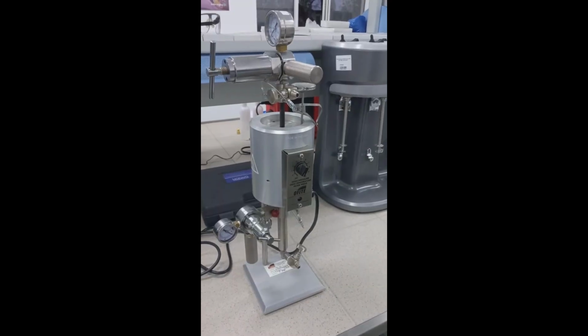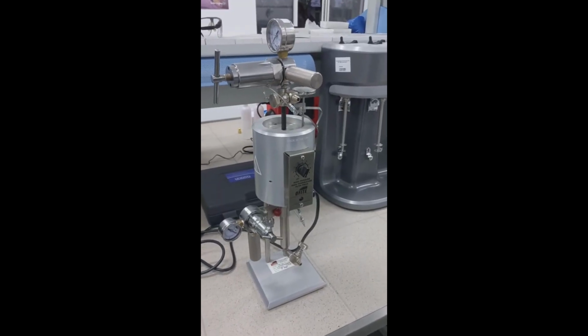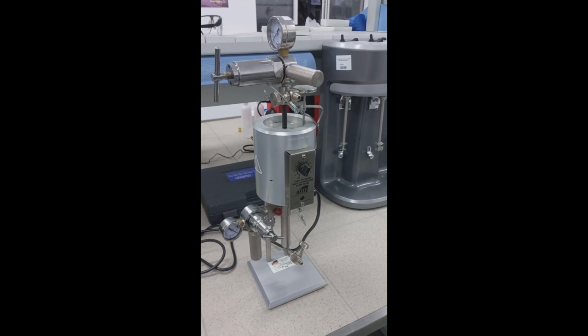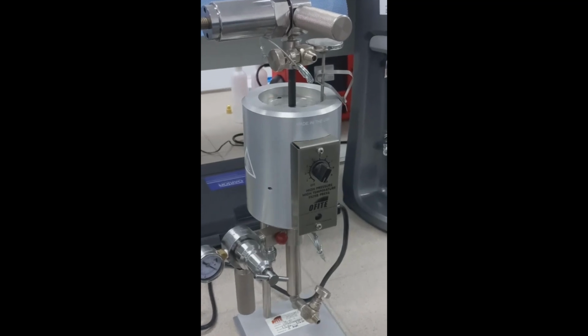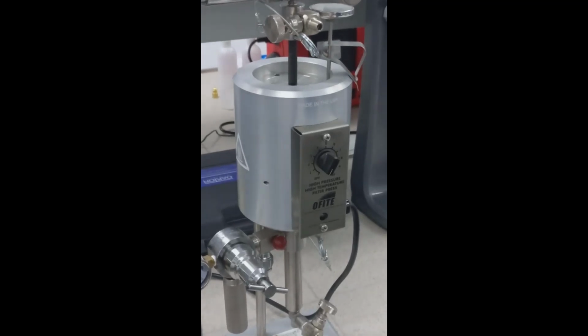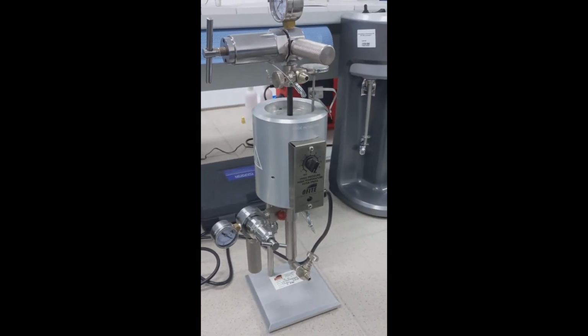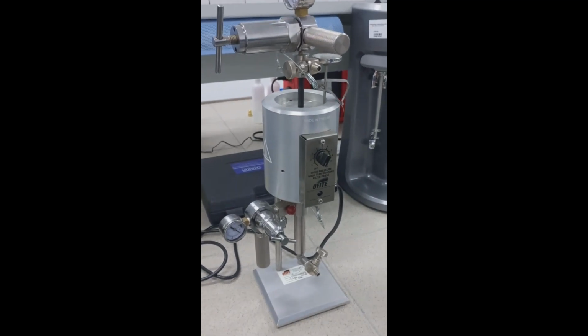The high-temperature, high-pressure filter press is designed to evaluate the filtration characteristics of drilling fluids, cement slurries, fracturing fluids, and completion fluids under elevated temperatures and pressures.